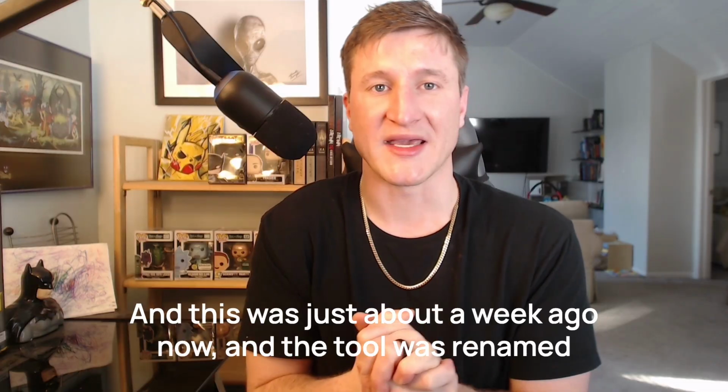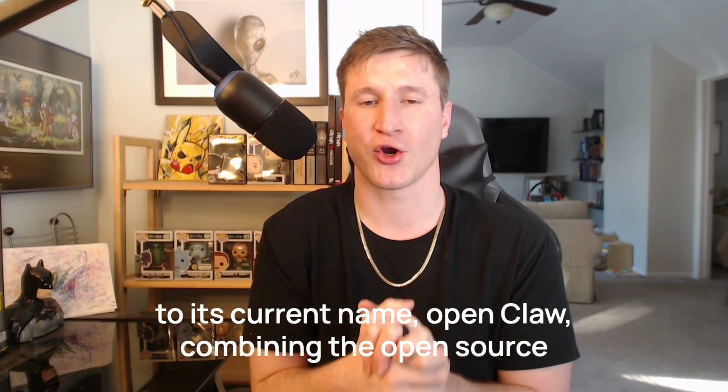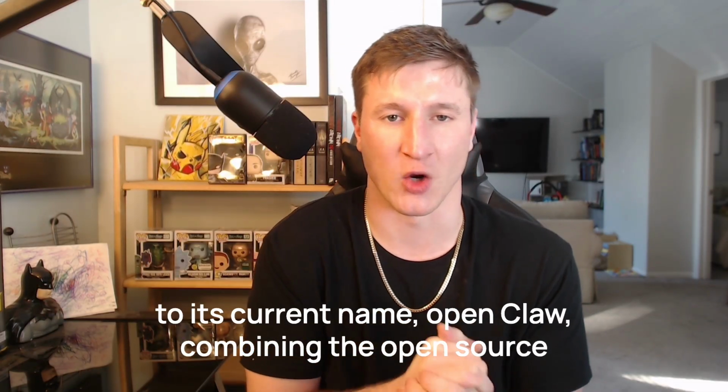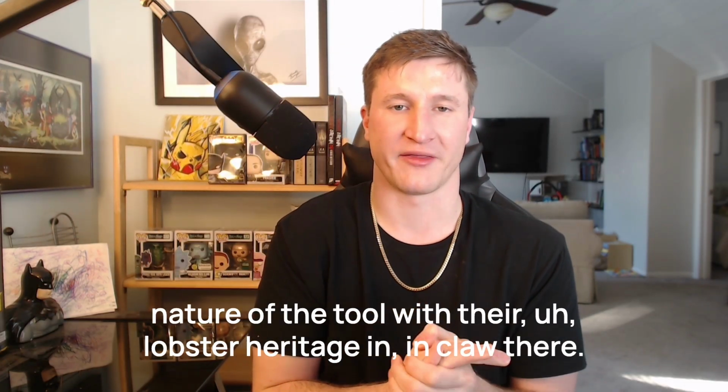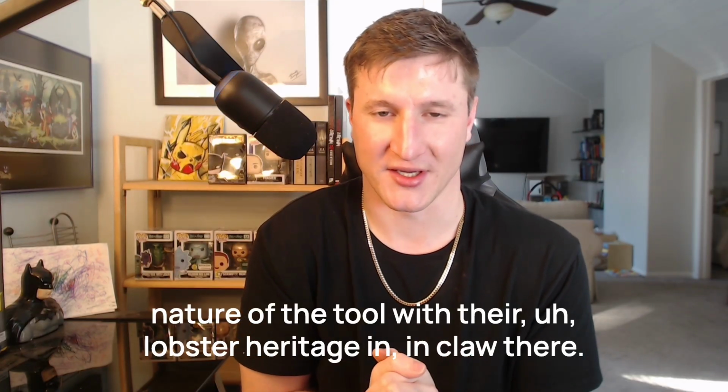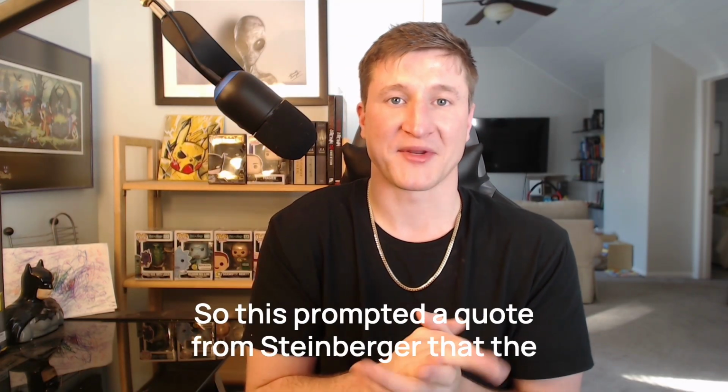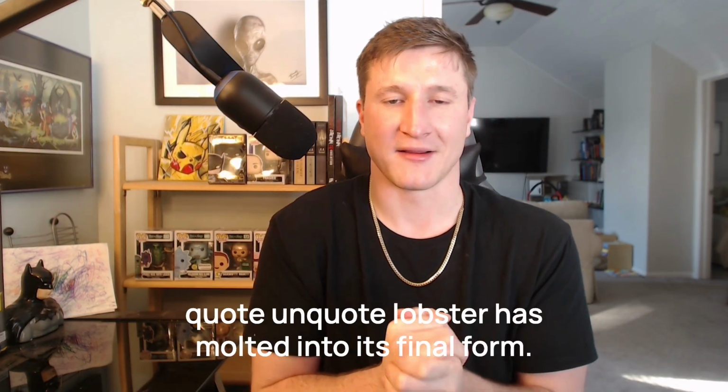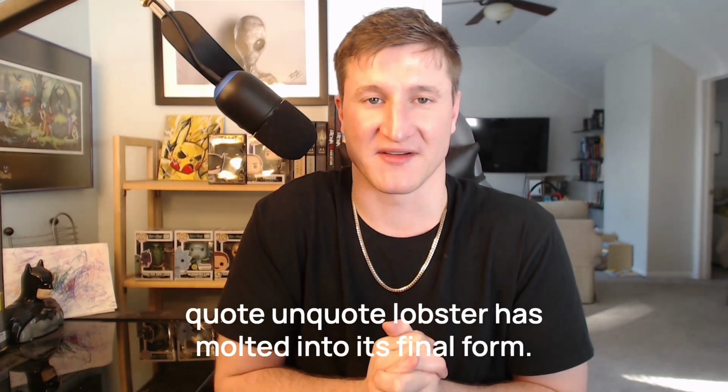And this was just about a week ago now, and the tool was renamed to its current name, OpenClaw, combining the open source nature of the tool with their lobster heritage in Claw there. So this prompted a quote from Steinberger that the quote-unquote lobster has molted into its final form.